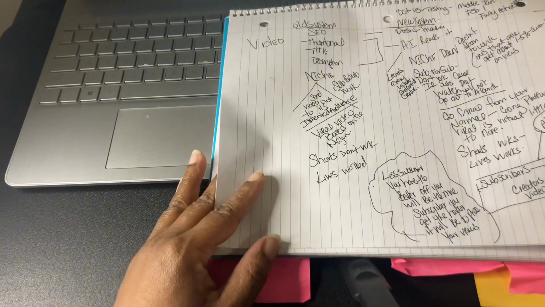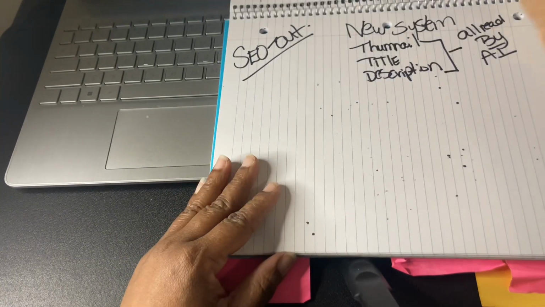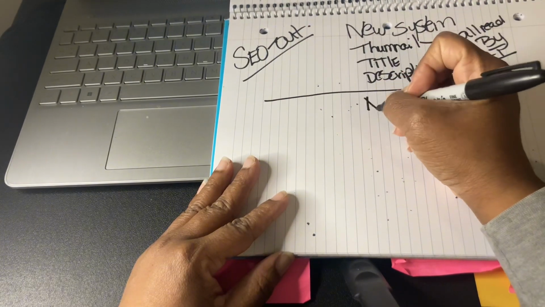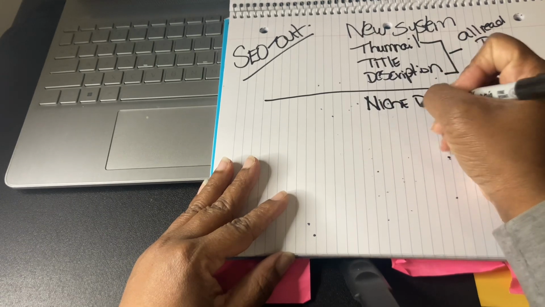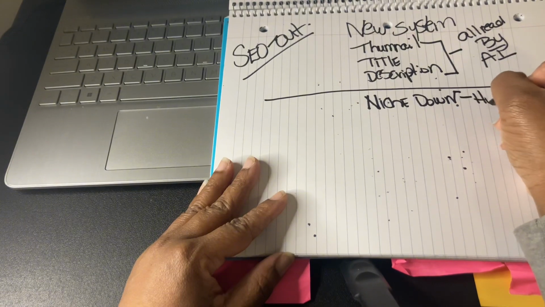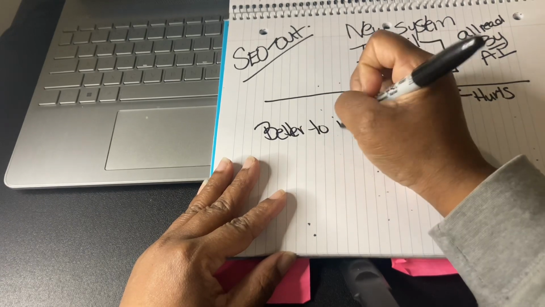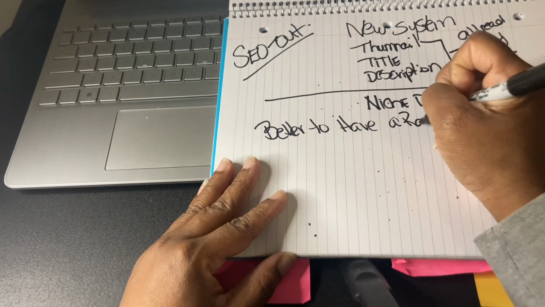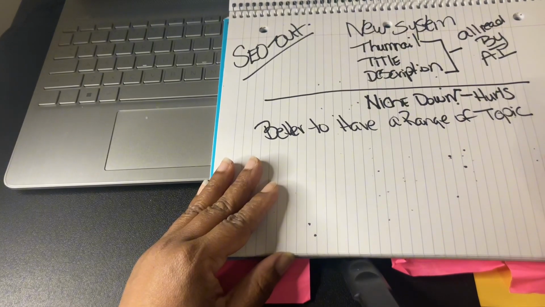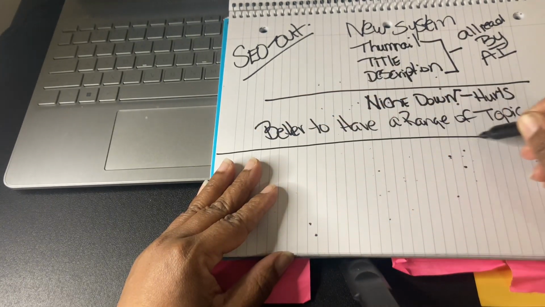In the old system, niching down was extremely important. In the new system, niching down hurts. It's better to have a range of topics. Why? Because a very key component about the new system changed.